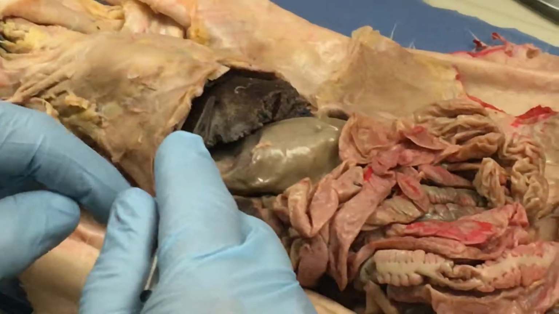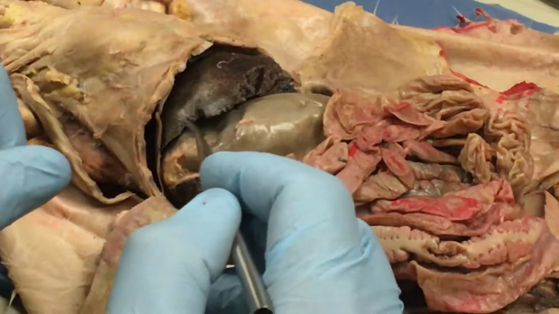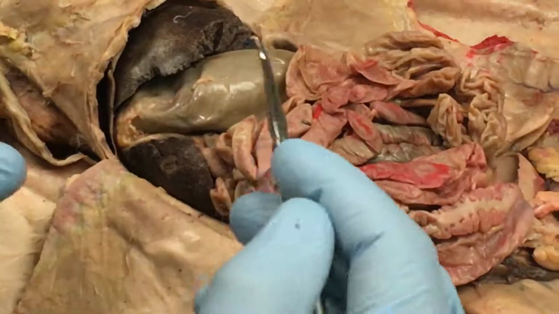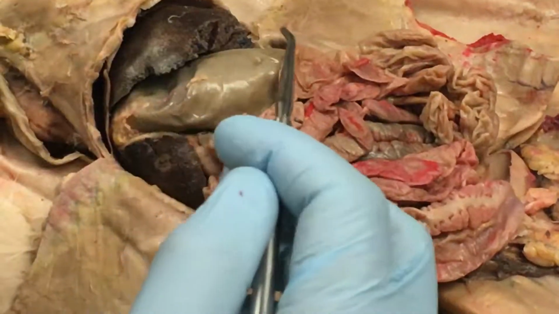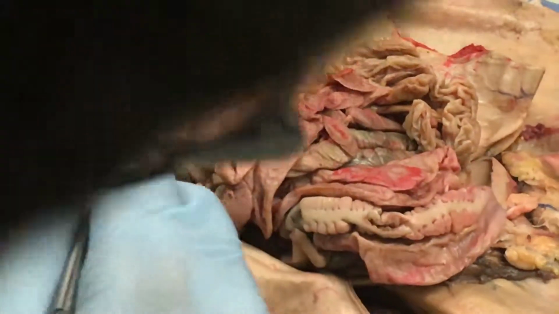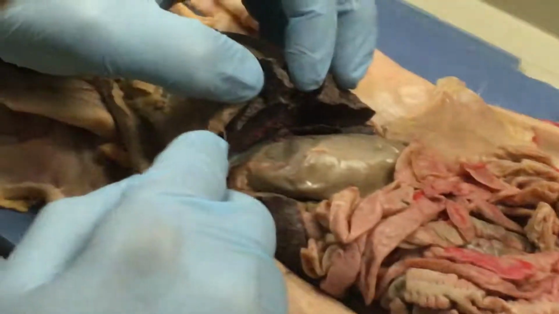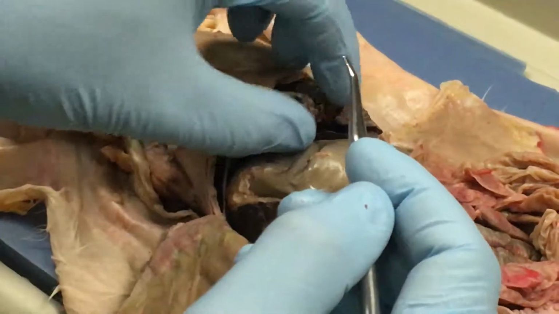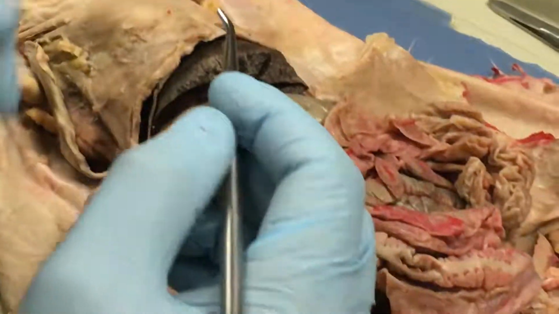Produce bile. It produces bile, okay? Now, there's 100 different things that the liver does, but produce bile is the simplest thing to put down on a test, all right? And then we have our gallbladder underneath here. What does that do? Stores bile, okay? Your gallbladder stores bile.